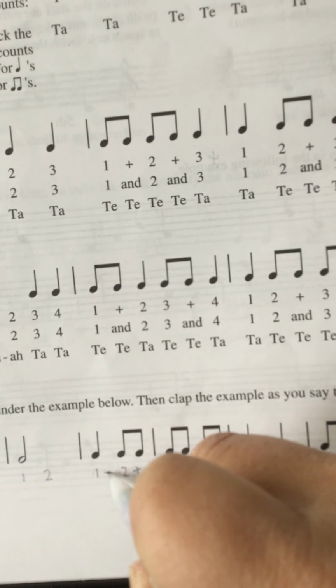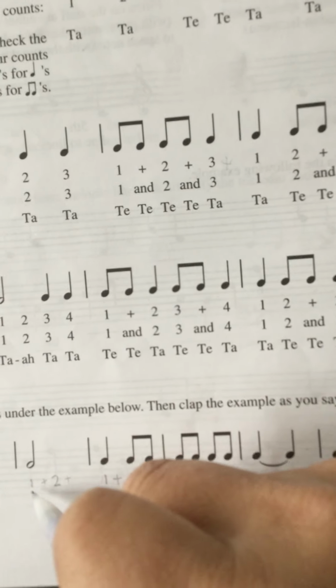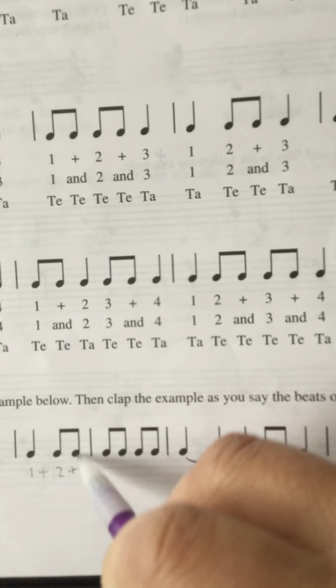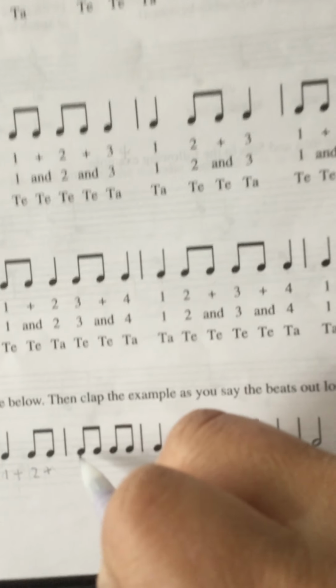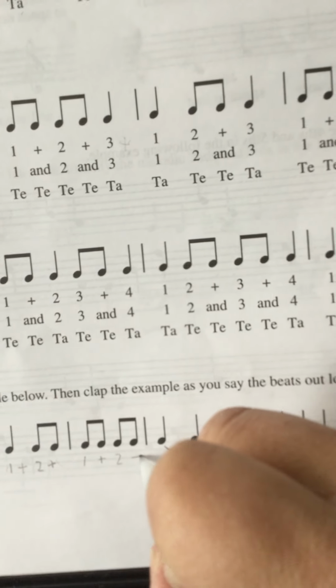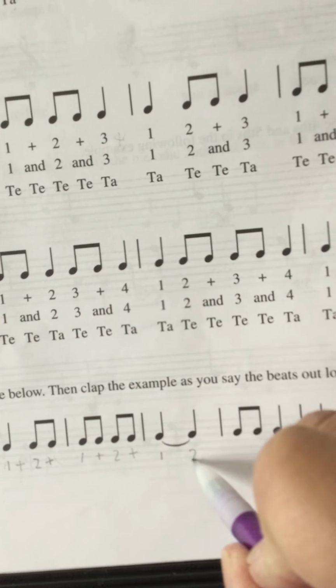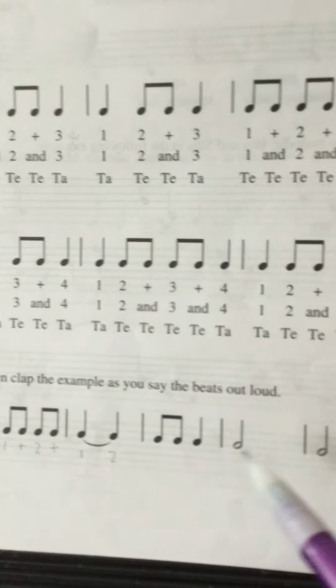And if you want to put an "and" here, that's totally fine. Even here, it doesn't matter to me, but just make sure your numbers are there and label every single note that you see. So this is 1 and 2 and, right? Even with a tie, same thing. This is 1, this is 2, right? So that should end up working out.